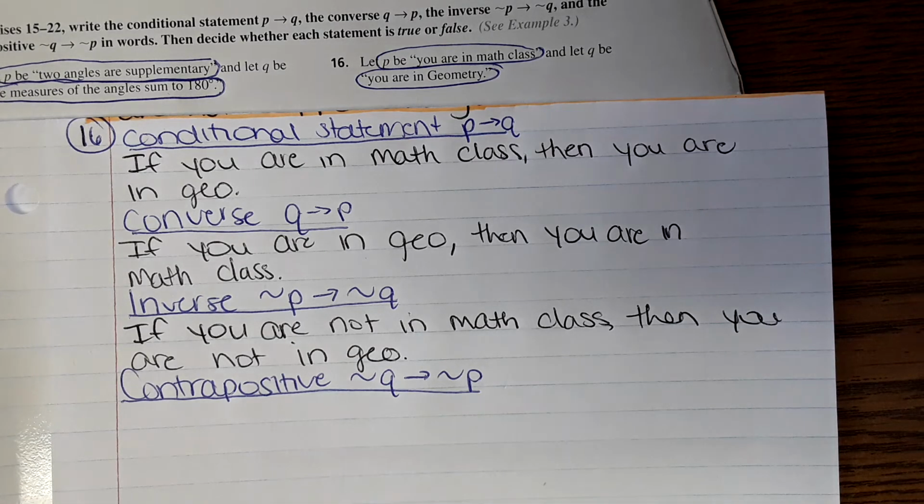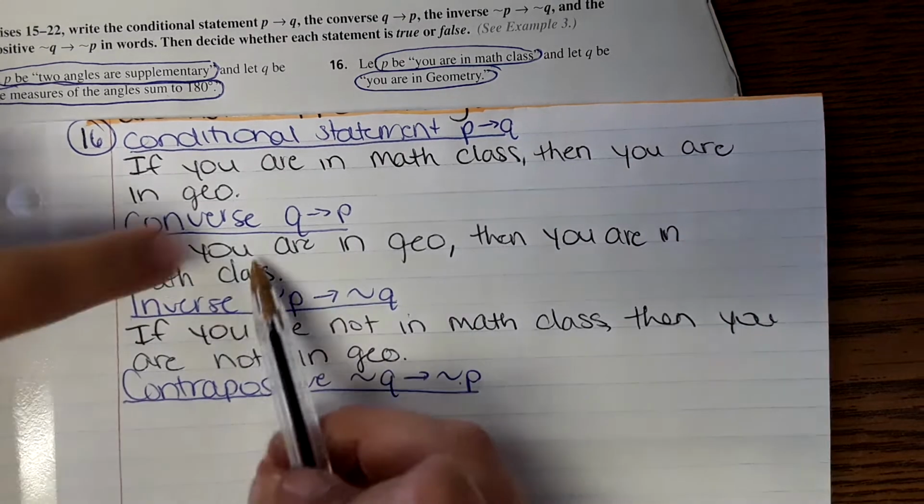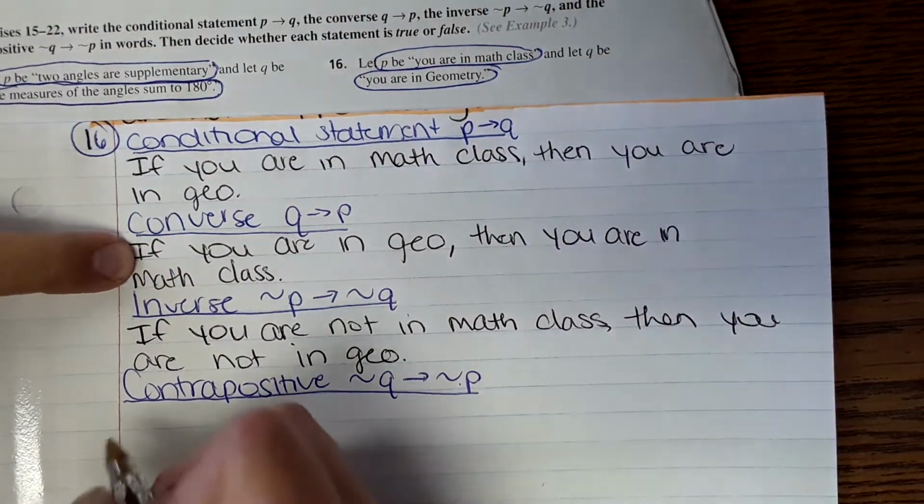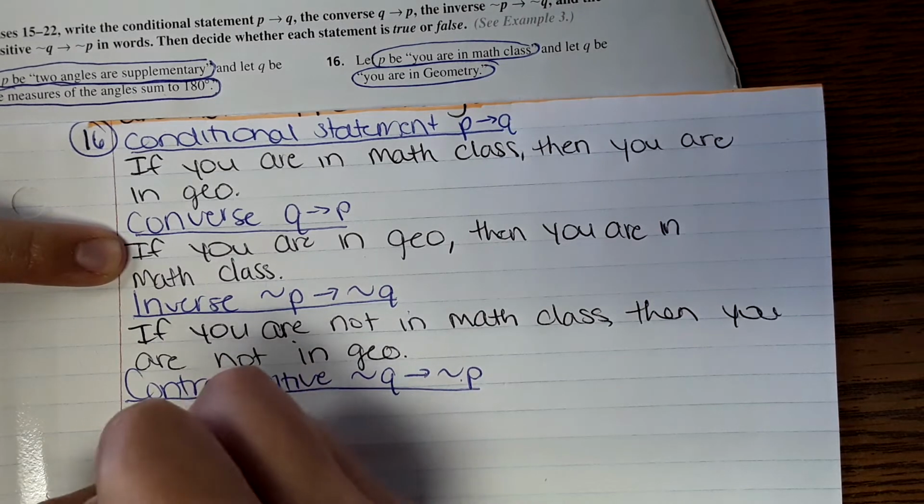Last but not least, contrapositive is not Q, then not P. So I'm going to go up to the converse, which was Q, then P, and just put the nots in. If you are not in geo.